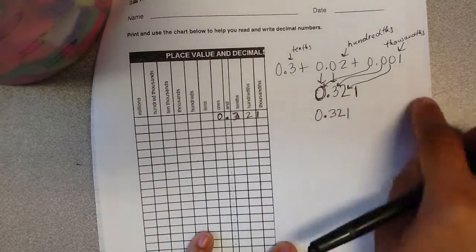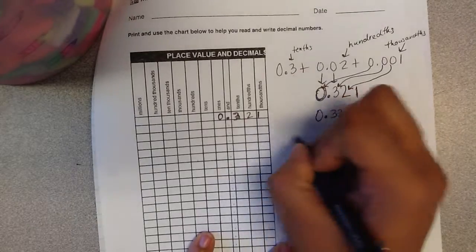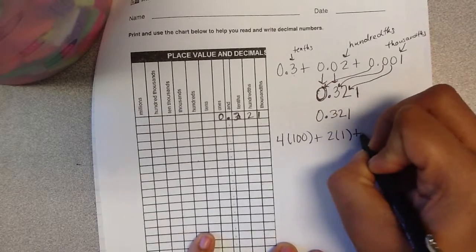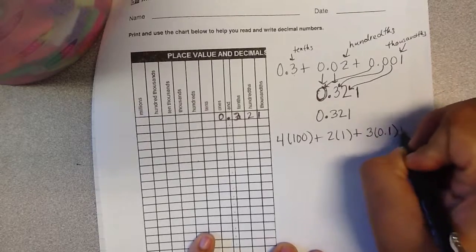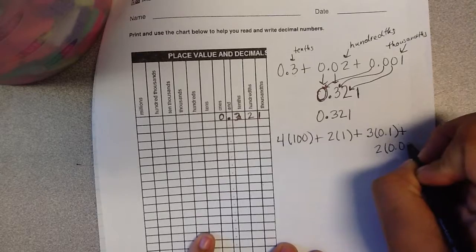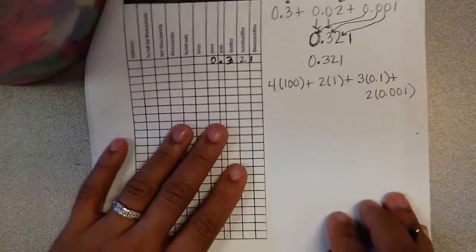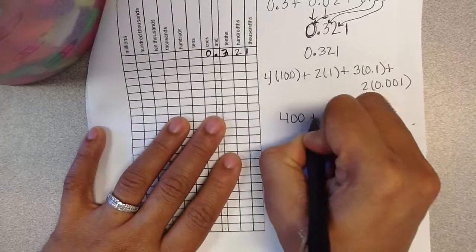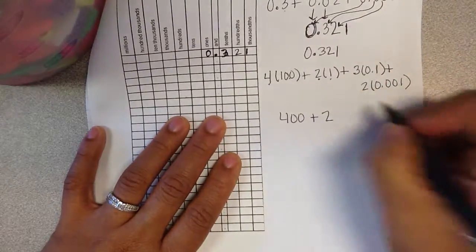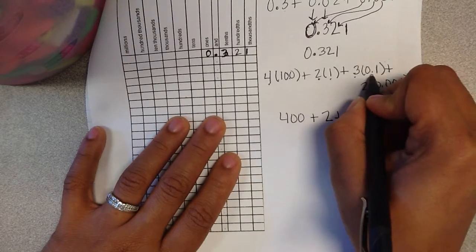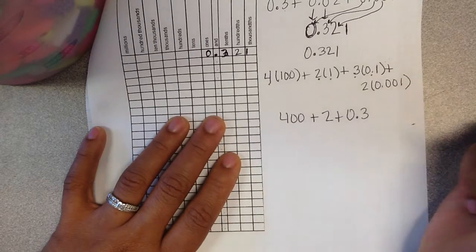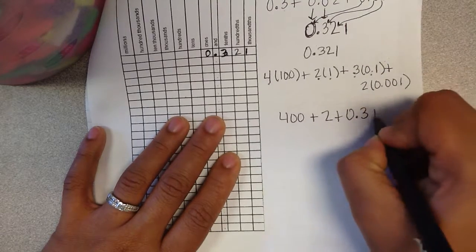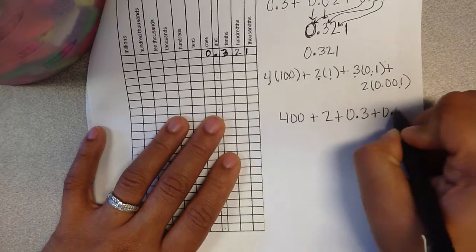Sometimes they give it to you in expanded form with multiplication. So let's say they say 4 times 100 plus 2 times 1 plus 3 times 1/10 plus 2 times 1/1000th. Now, break it down step by step. 4 times 100 is 400 plus 2 times 1 is 2. Plus, if I have 3 1/10 pieces, then that means I have a total of 3/10, right? Because tenths are rods, if I have 3 rods, then I have 3/10. Now, if I have 2 1,000th pieces, that means I have 2 thousandths.